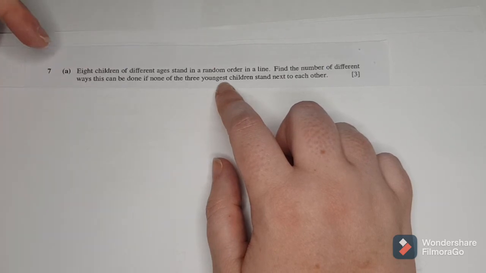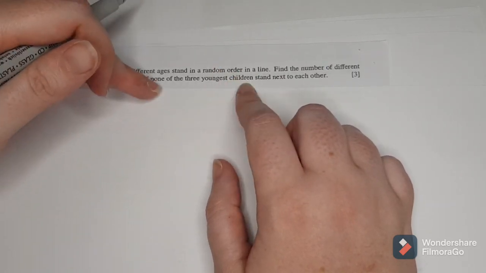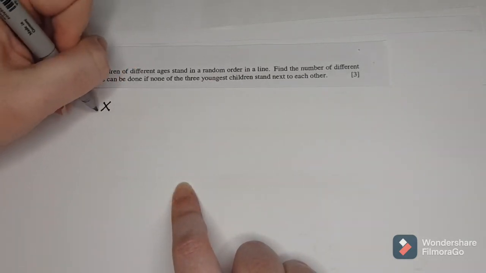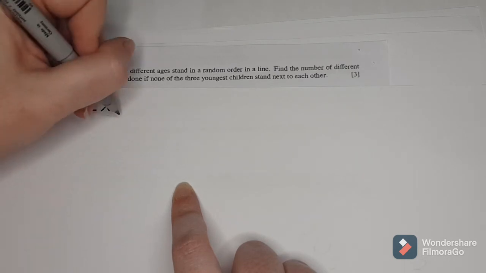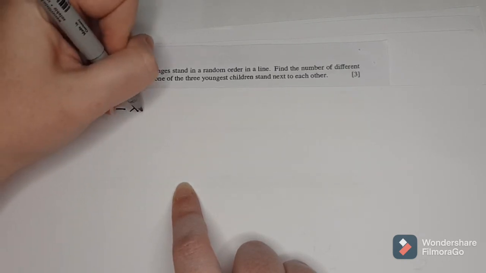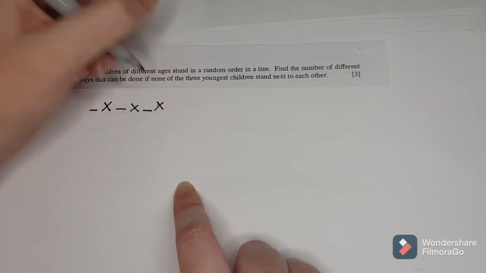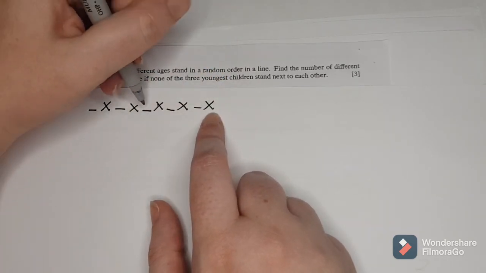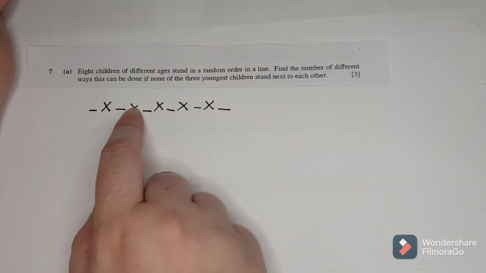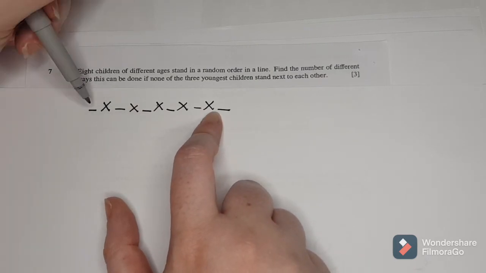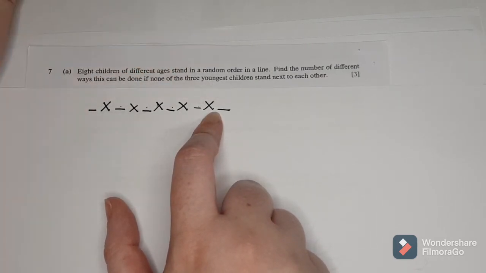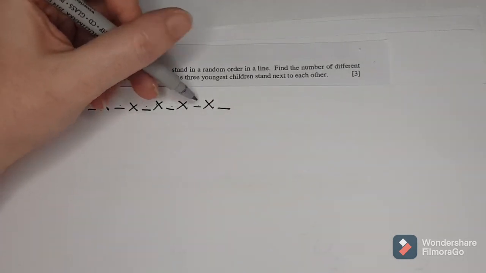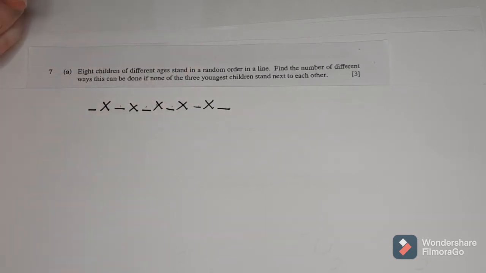So there are 5 children that need to stand in between the 3 younger ones. So I could have the older ones. They could be a young one, an old one, young one, old one, young one, old one, young one, old one, and they space. So there's our 1, 2, 3, 4, 5 older children, and in between each of them there's got to be spaces for the younger ones to stand. So the 5 older children have 5 different places they could stand.